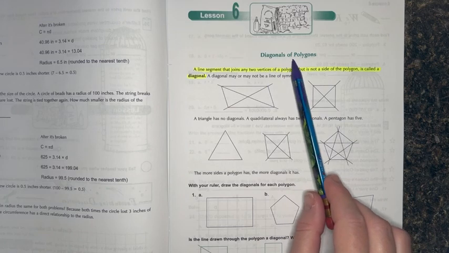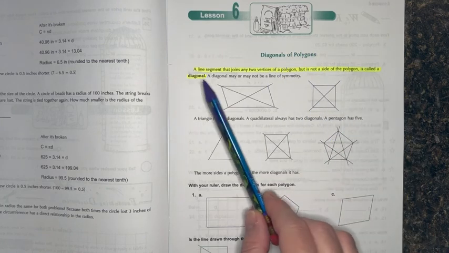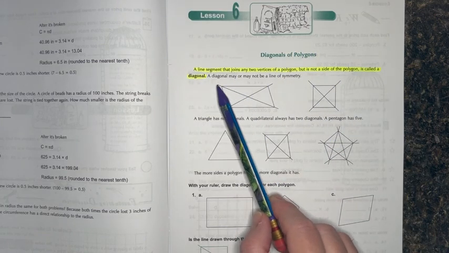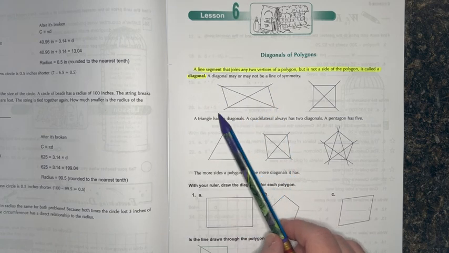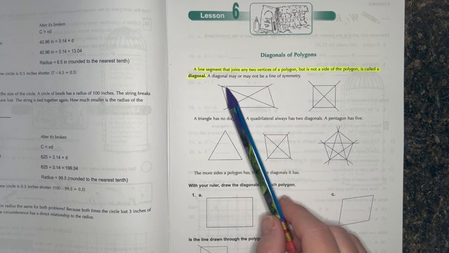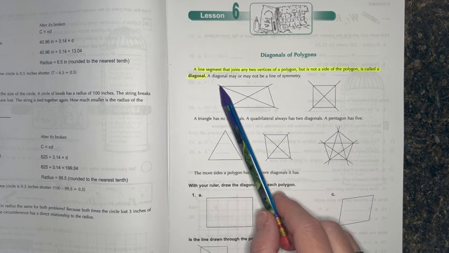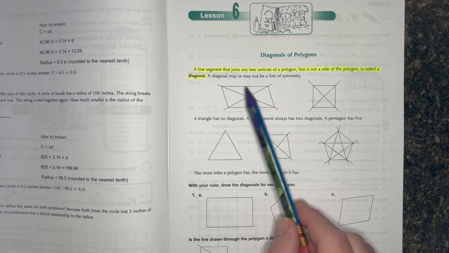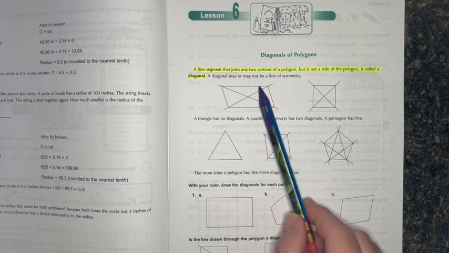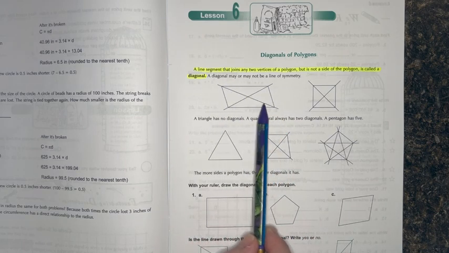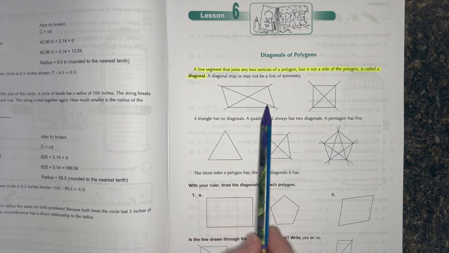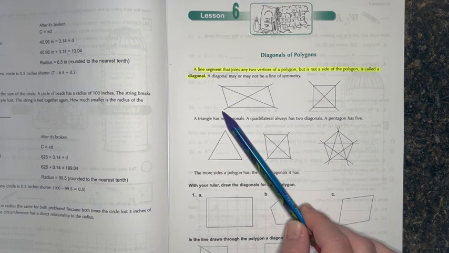Lesson 6 begins on page 23, and it's titled Diagonals of Polygons. It says here a line segment that joins any two vertices of a polygon, but is not a side of the polygon, is called a diagonal. So normally we would say any two non-adjacent vertices. Like, these two vertices are adjacent. The only line that can connect them is the side of the polygon. But these two vertices are not adjacent. They are not right next to each other. They are diagonal from each other, okay?